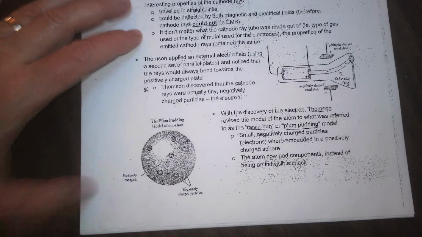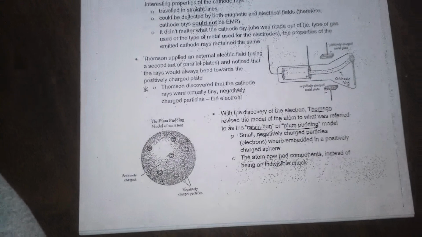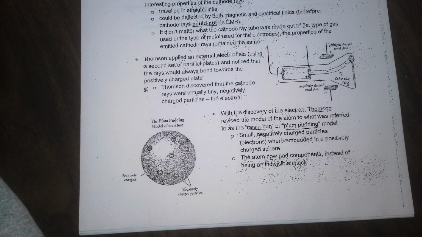So then he came along and he applied an electric field using a second set of parallel plates. So here are his second set of parallel plates outside the tube. And what he noticed is that the beam of light, that's what he could see, always bent towards the positive plate. And so then this is where he came up with the idea that there had to be tiny negatively charged particles inside of this model. And so lo and behold, we have the discovery of the electron.